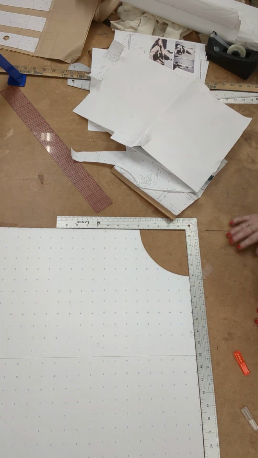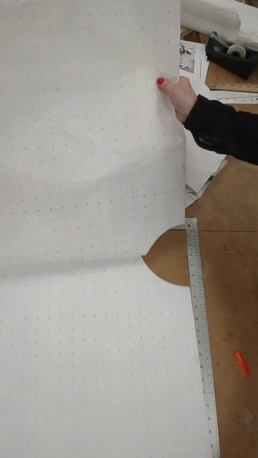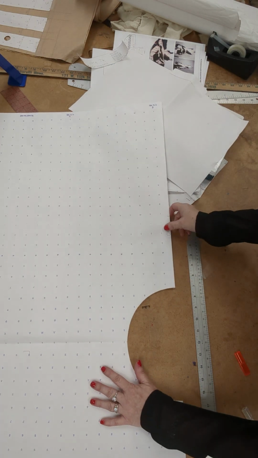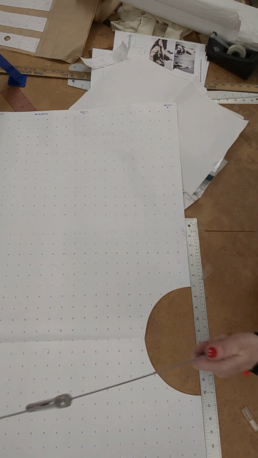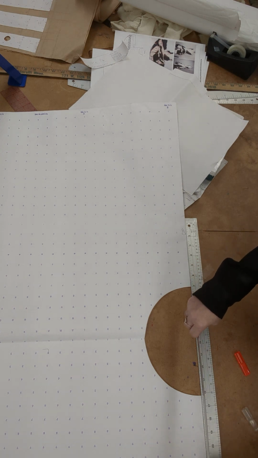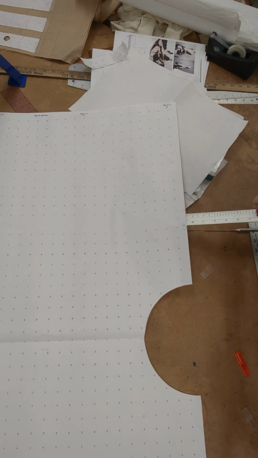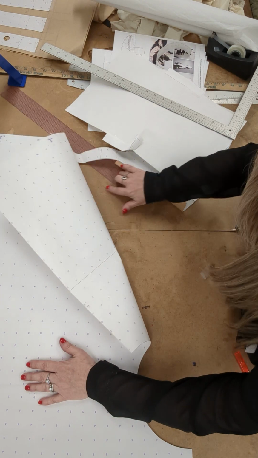So that's my hem for that side. This is my hem for this part. Now I have to figure out how to create my hem for this side. So what I did was I just kind of tilted the paper. So I want a circle that is, this is going to be in my way. That's going to be in my way. Make sure nothing's in the way down here.